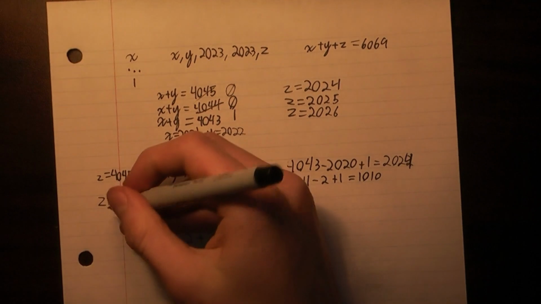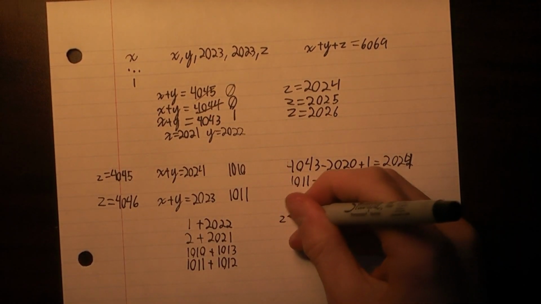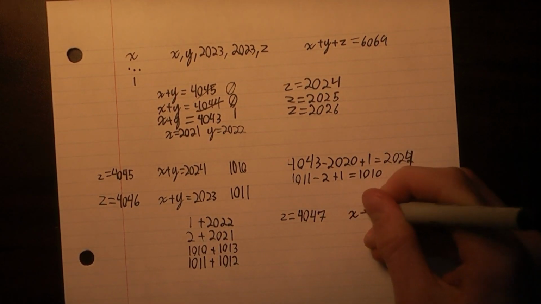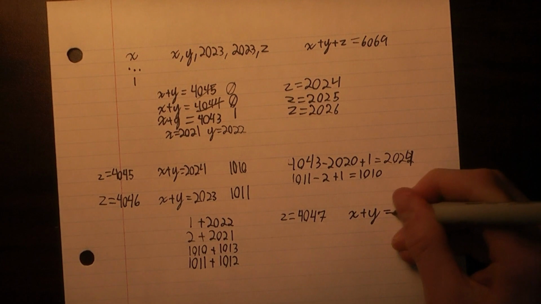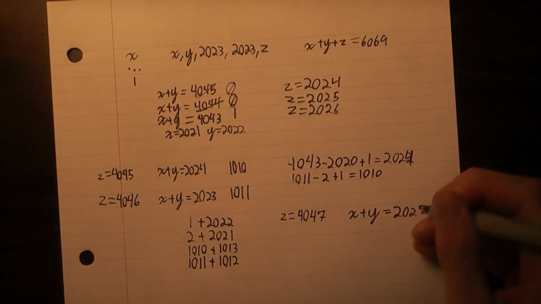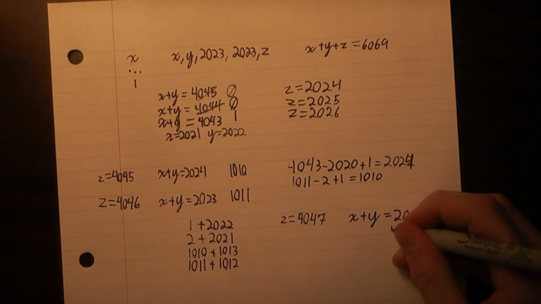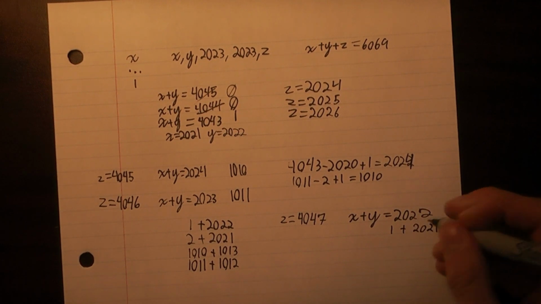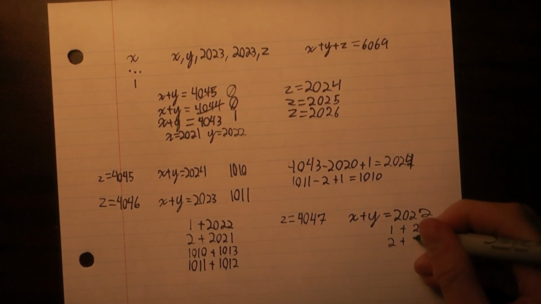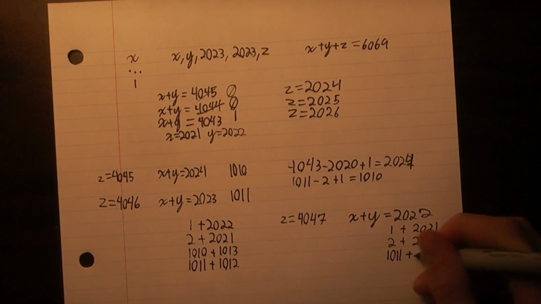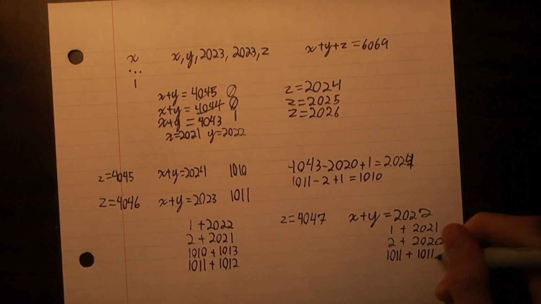And then, if we keep going with z, say z equals 4047, x plus y in this case goes down to 2022, and this if we think about it, has 1 plus 2021, 2 plus 2020, all the way down to 1011 plus 1011.